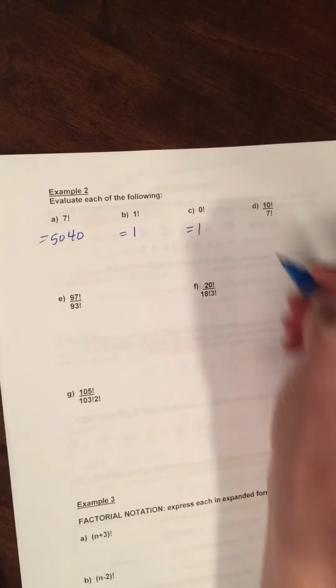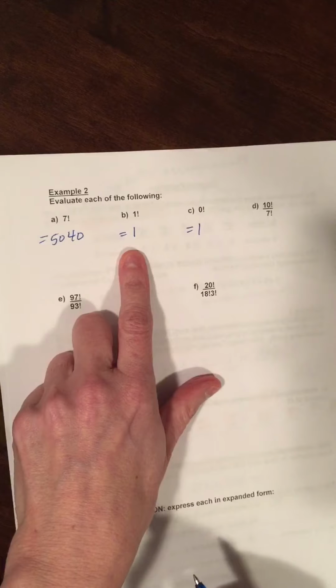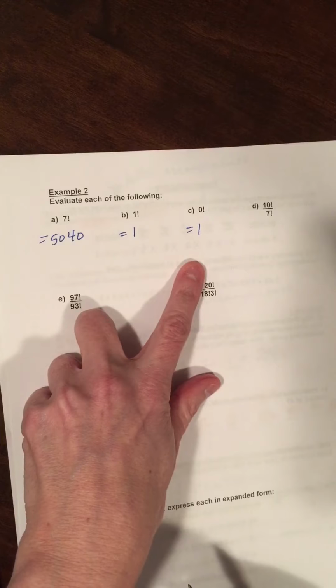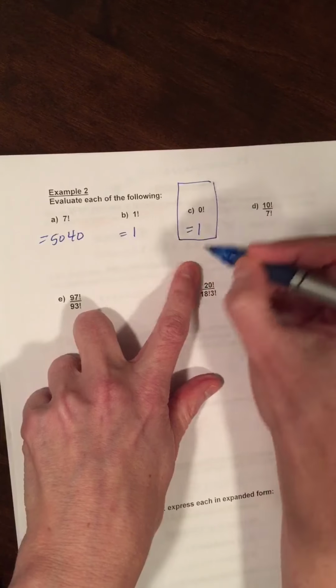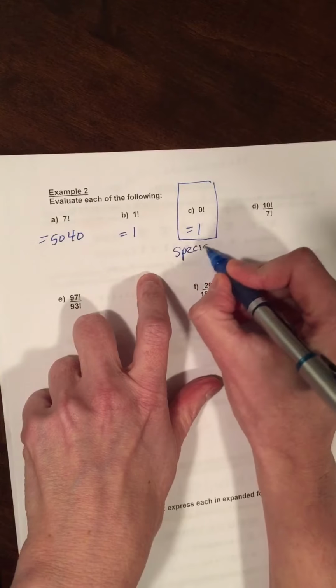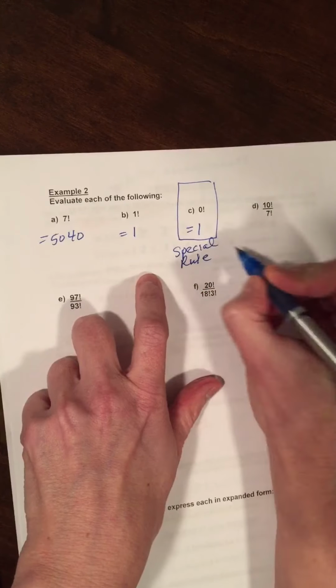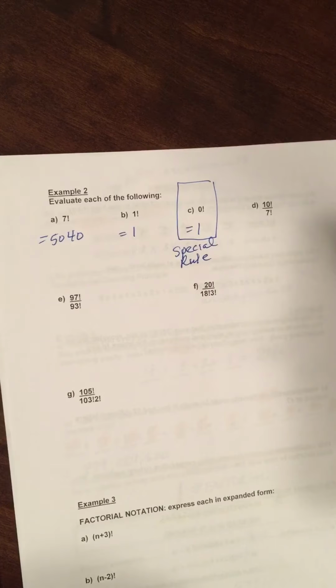Oh wow, isn't that neat? 1 factorial gives you 1, and 0 factorial gives you 1. This is known as a special rule. There is a proof to it, but at this point we're not going to go through the proof. I'm just going to have you memorize that 0 factorial equals 1.